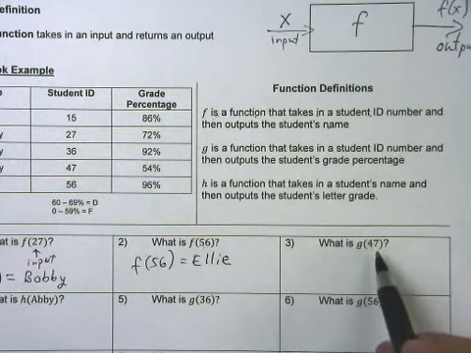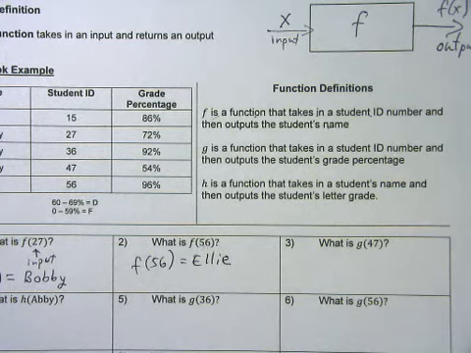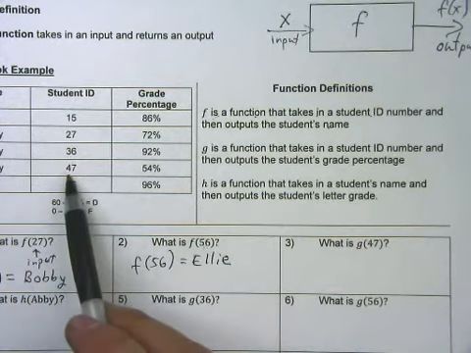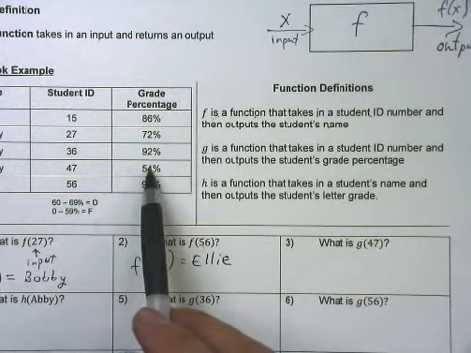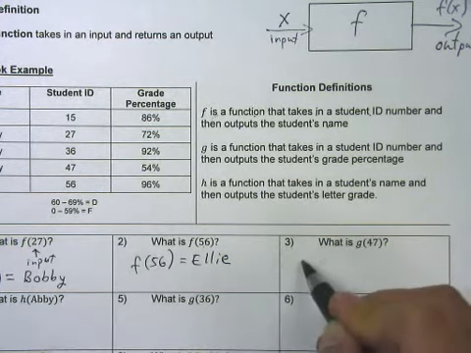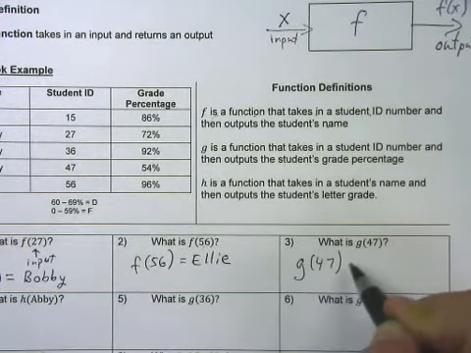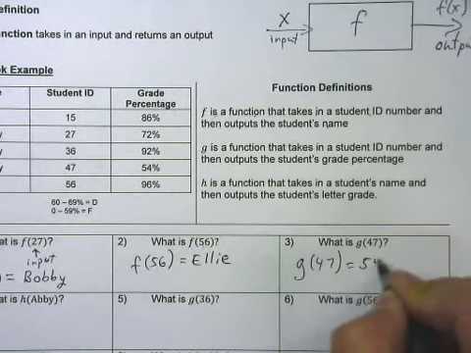So if we input 47, what's going to come out? It should be the grade percentage for that student. So if we input an ID number of 47, this function is going to spit out 54, the grade percentage. So we would write g of 47 is equal to 54%.